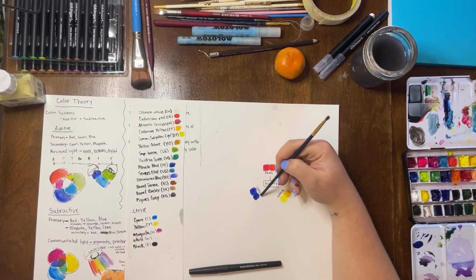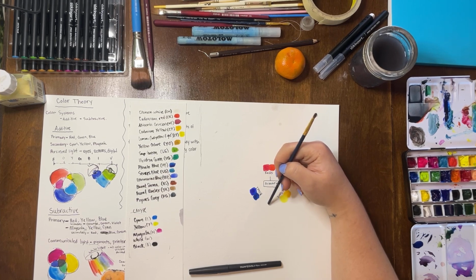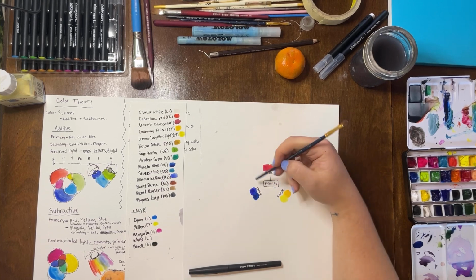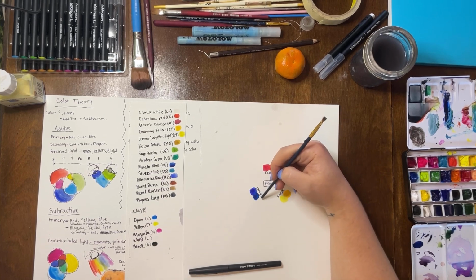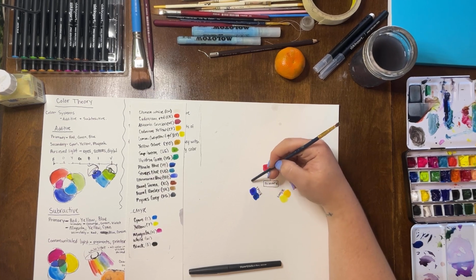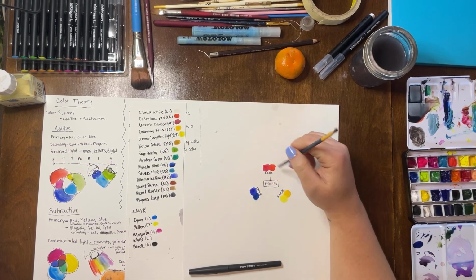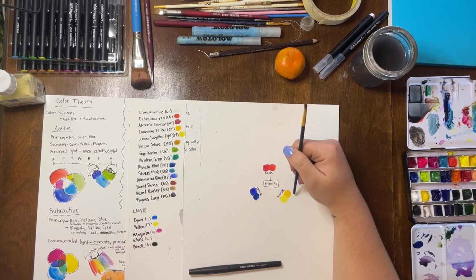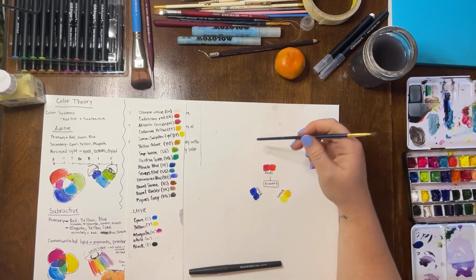And then for the blues, our phthalo is leaning a little bit more green, which means it's got a little bit of yellow in it. So that one's leaning a little bit cooler because red's a warmer pigment. So it's leaning green. So then this one, the ultramarine, is leaning a little bit more violet, a little bit more red. So that one's going to be warmer. So even though red and yellow are both warm pigments, red is a warmer pigment than yellow. Temperature is relative.